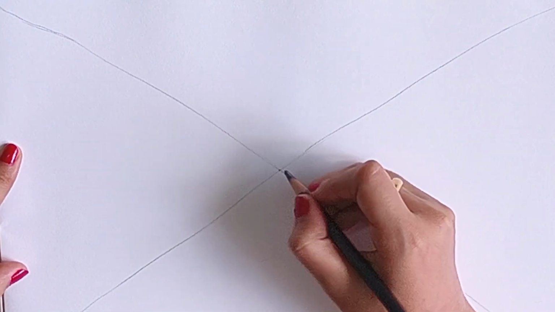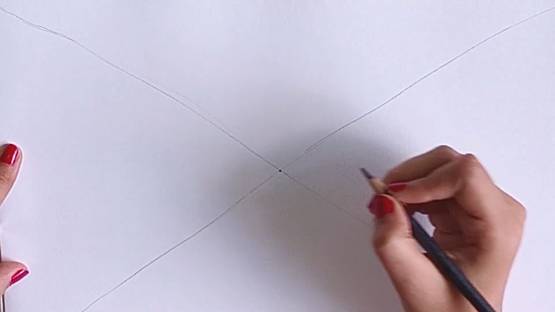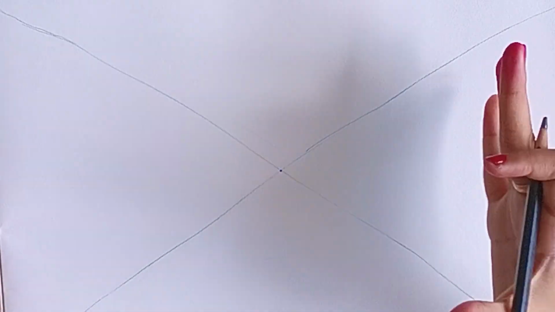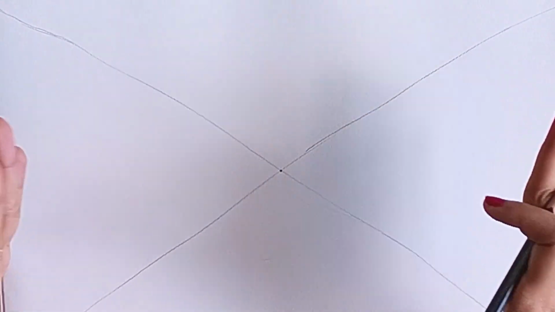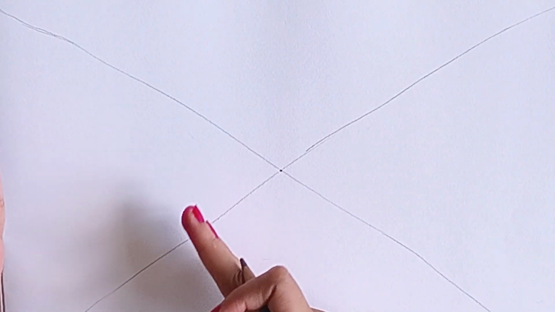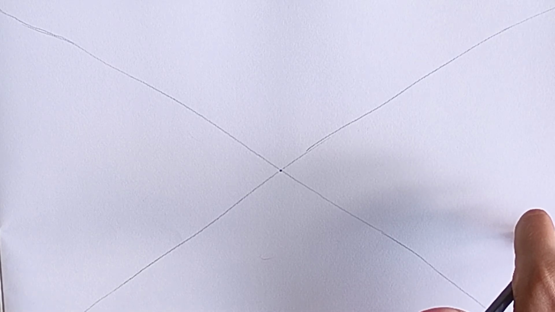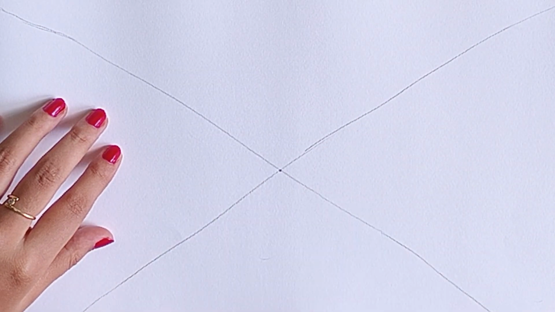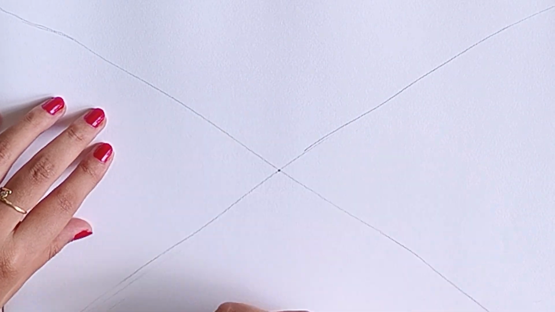This will be our vanishing point. So I will make two sides, one side with trees and the other side with some buildings. So this will be our sideway or sidewalk.